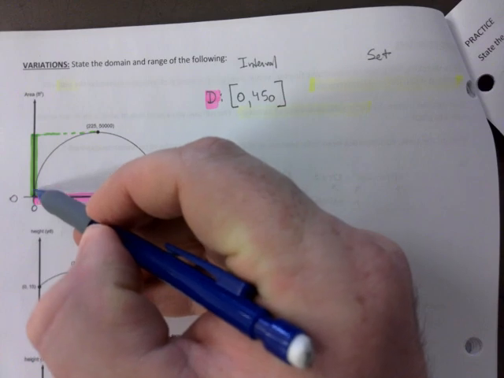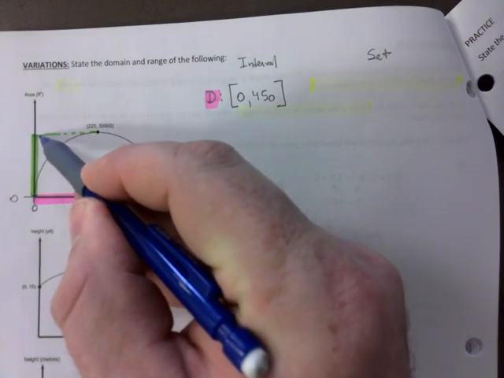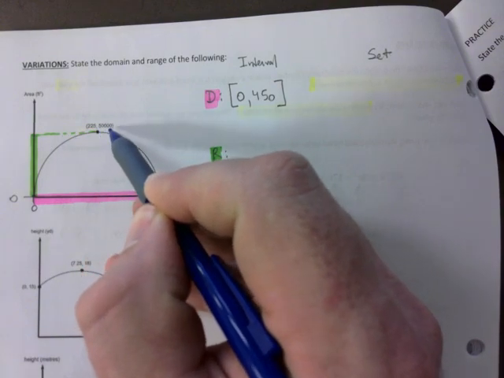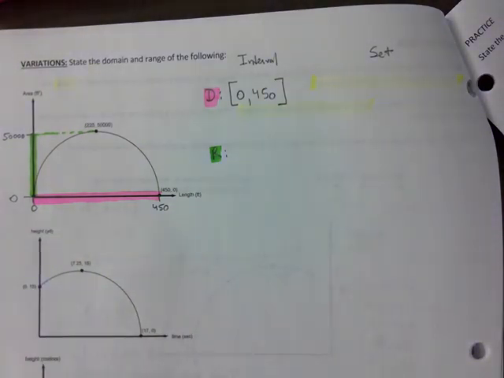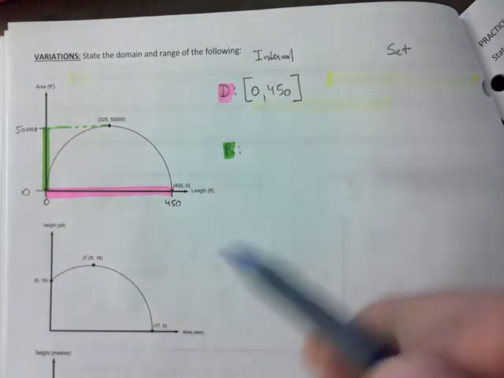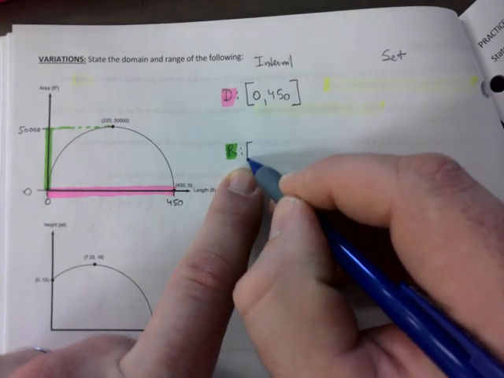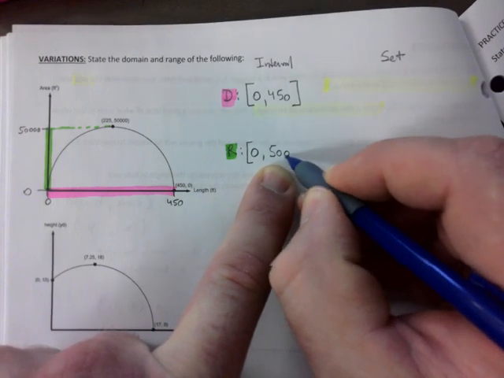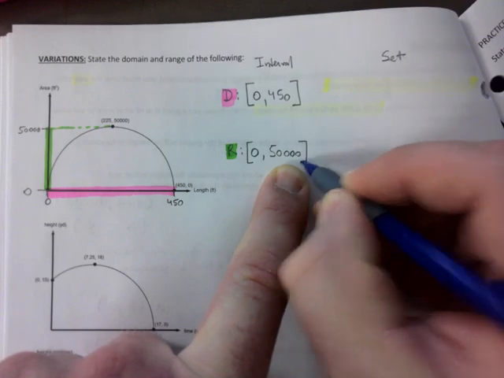And again, you start at 0 and you go all the way up to, I'm focusing on the y values, right? So this would be what? 50,000? This is the 50,000 mark. Can you see that there? That's the 50,000 mark right there. So I go from 0 to 50,000. So the lowest possible value here is 0, and the highest y value acceptable here is 50,000.